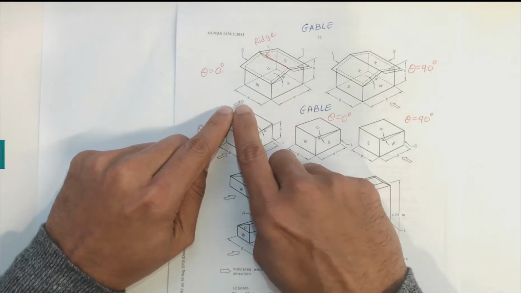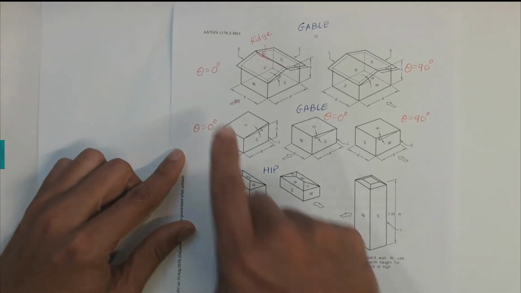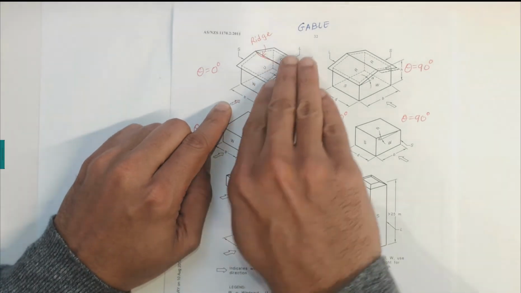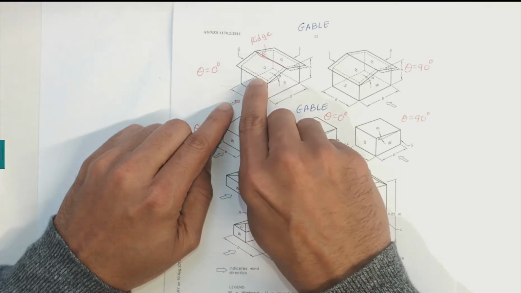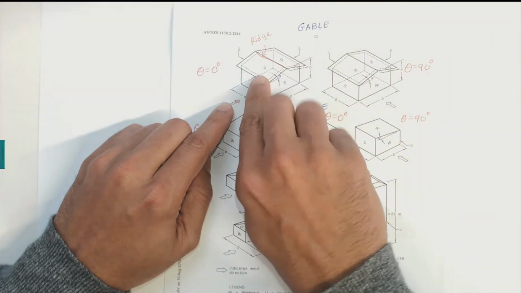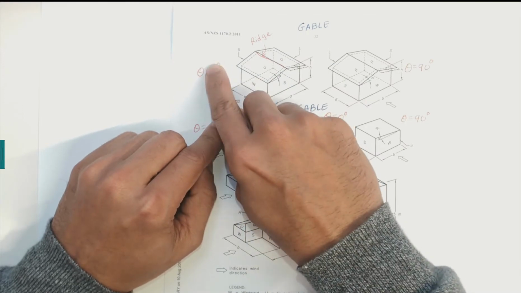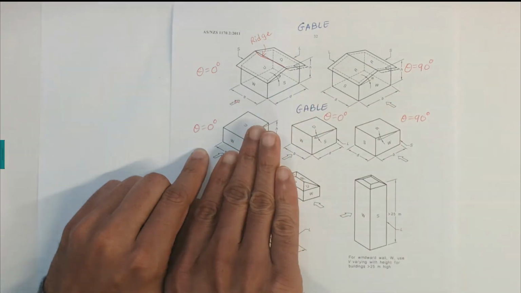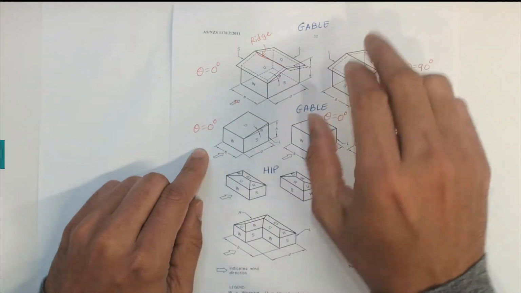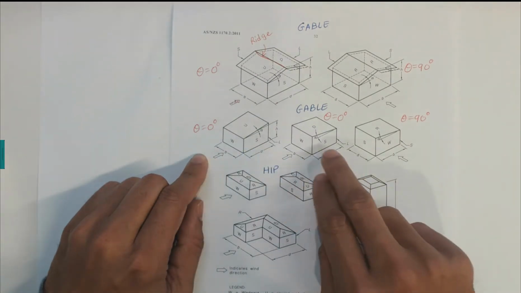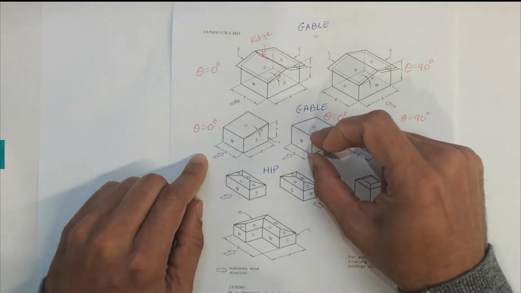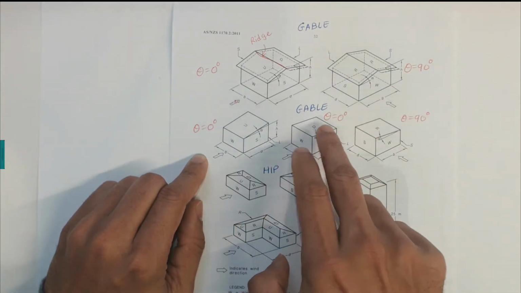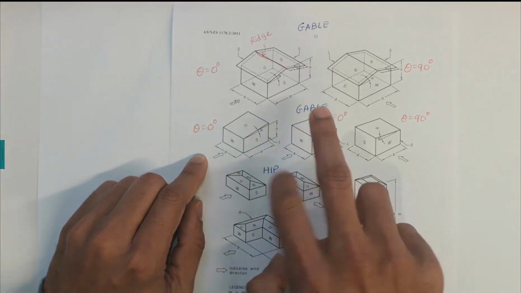For example, here the wind is coming from this end, so the theta angle is this, the wind direction. If the wind is entering from this point and exiting from that height, so it's a different height, in that case theta equal to 0. For this case as well, when the wind is coming from here and exiting from that height, you can see the slope, so in that case theta equal to 0. For this case, the wind is entering from this end, going down and exiting at a different height. So in that case, we can consider that theta equal to 0 for that kind of roof.